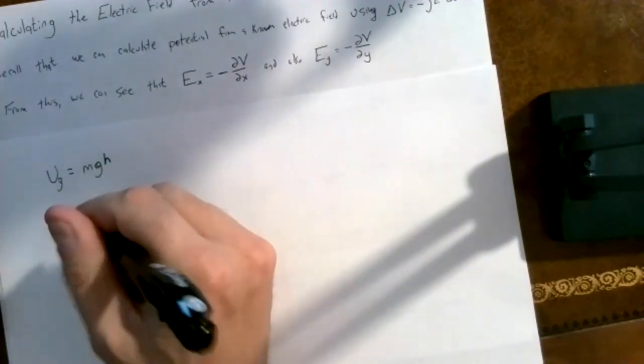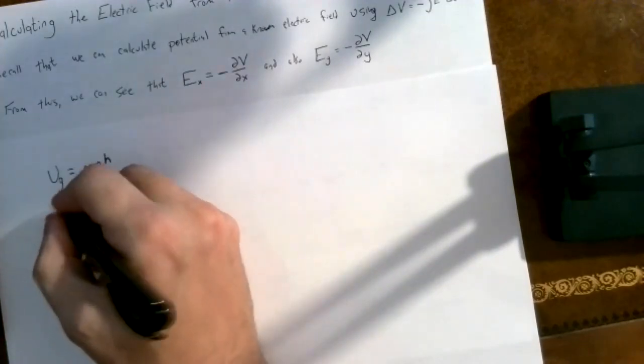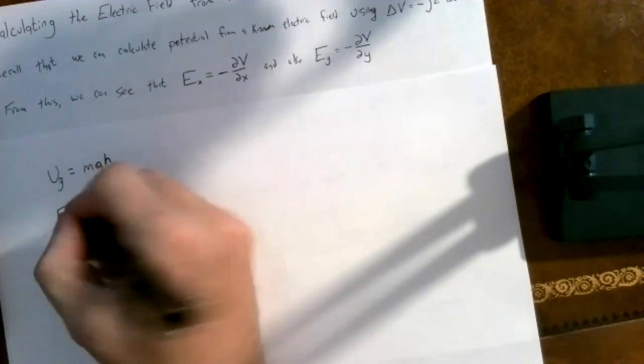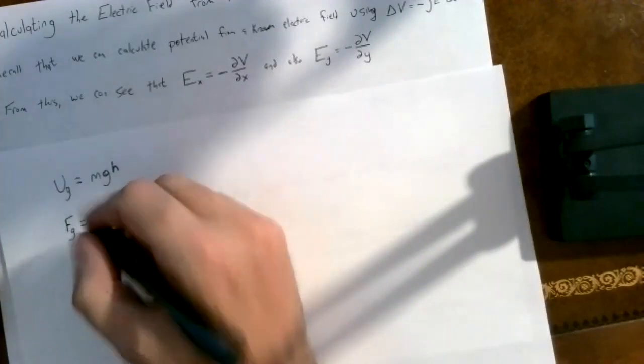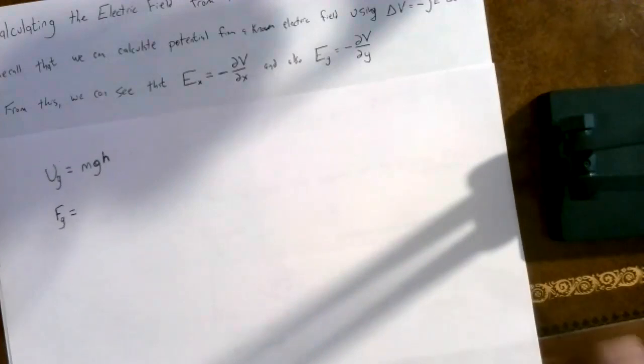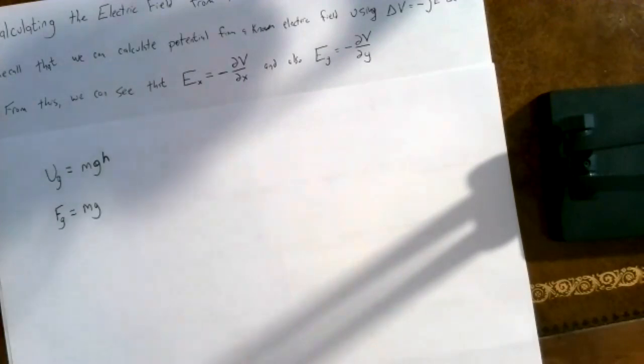But then we know the force due to gravity near the surface of the Earth is mg, right?